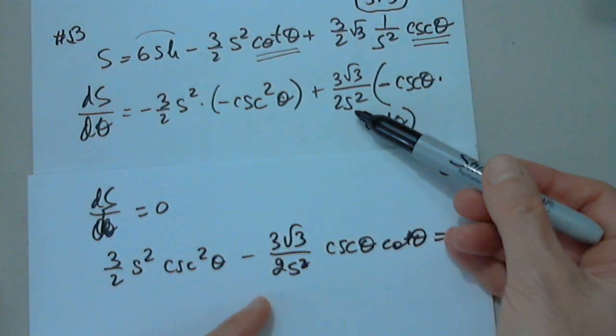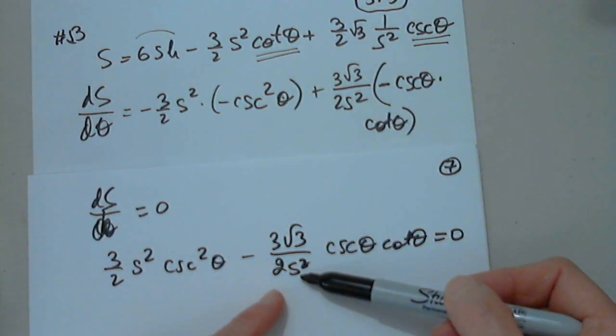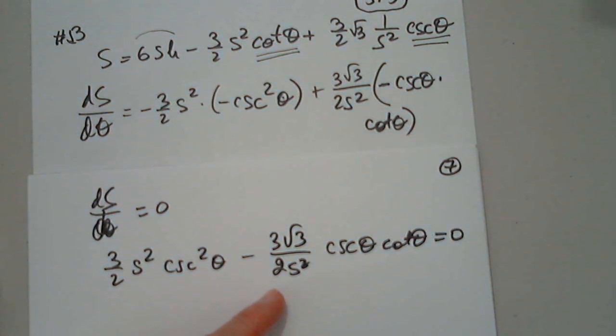Now, I'm assuming this s squared is in the denominator, but I'm not certain. Let's look again. Is this how you understand? This is a very bad way of writing it. Very bad. In the printed textbook, there is not a slash there, and it's just square root 3 s squared. Because, see, if it's in the denominator, I will not be able to simplify it.